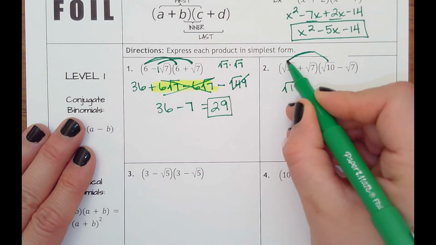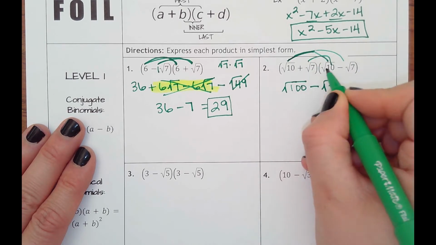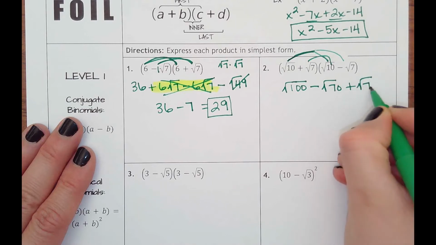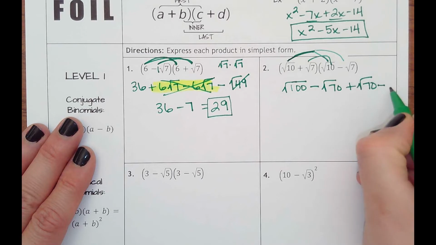Outers would be a positive times a negative. That's a negative square root of 70. Inners, positive times a positive is positive square root of 70. And then last would be positive times a negative is negative. 7 times 7, square root of 49.